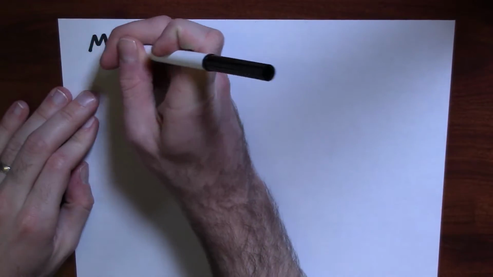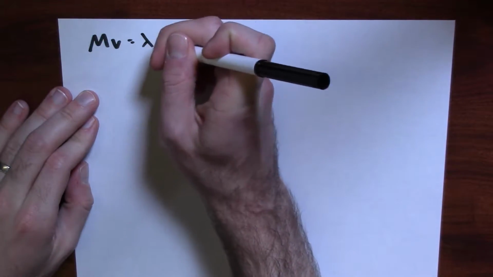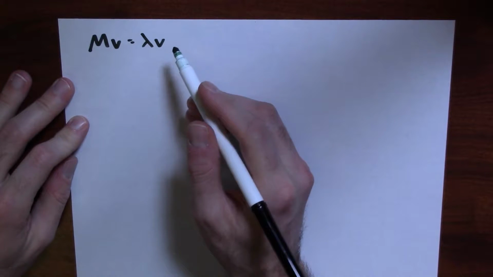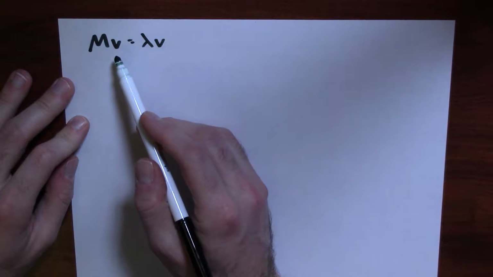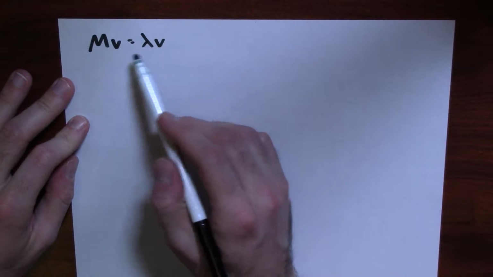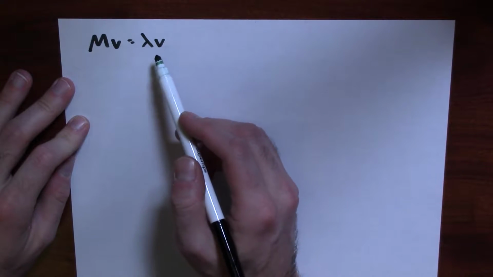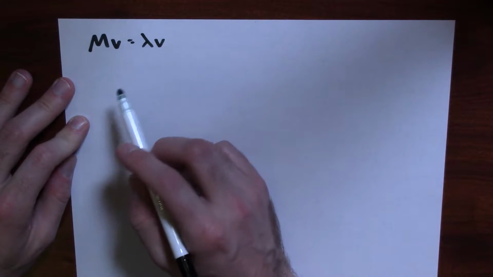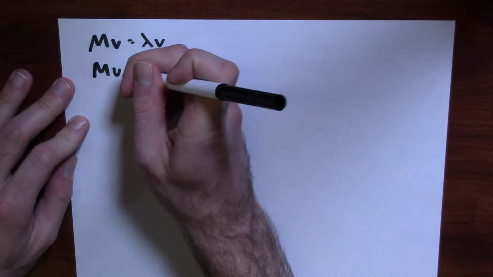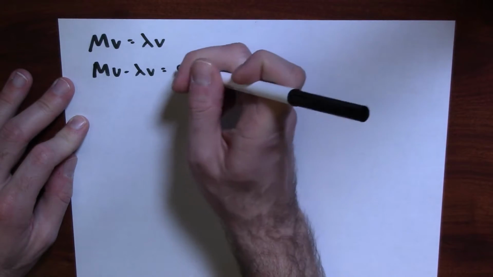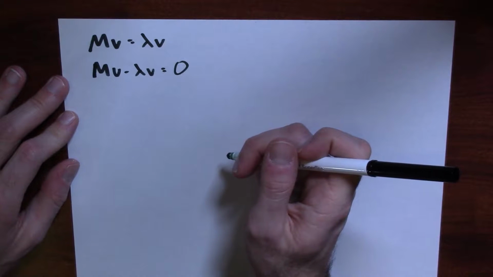Well, why is that? Let's suppose we've got an eigenvector v with corresponding eigenvalue lambda, meaning we've got a non-trivial, non-zero vector v and some scalar lambda satisfying this equation, Mv equals lambda v. Subtracting lambda v from both sides, this just means that Mv minus lambda v is equal to the zero vector.